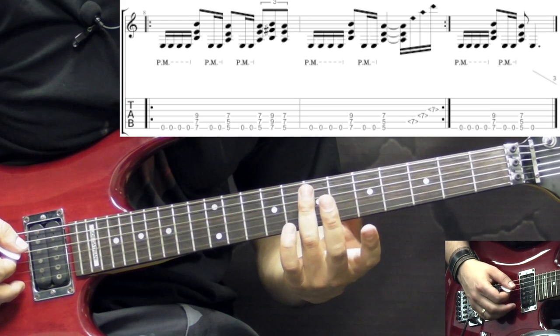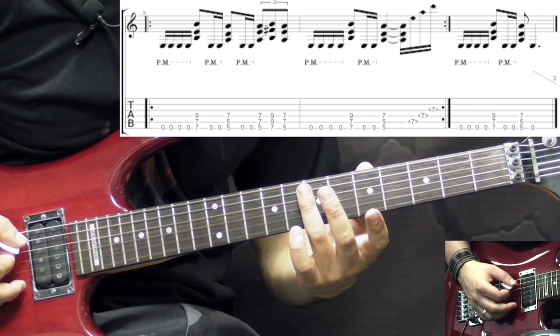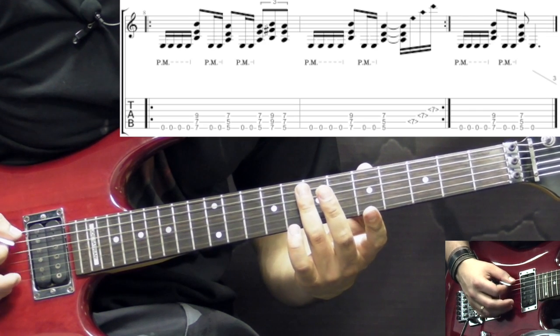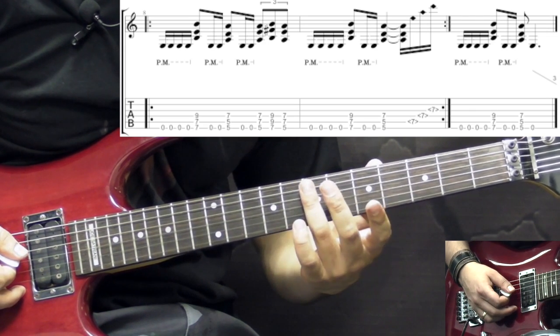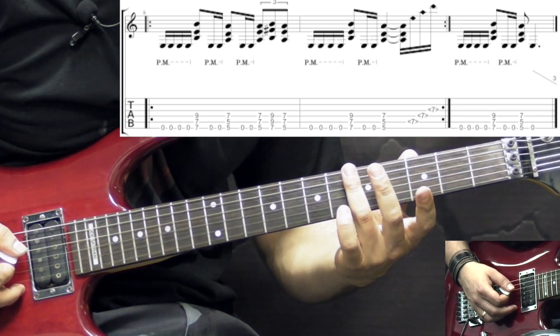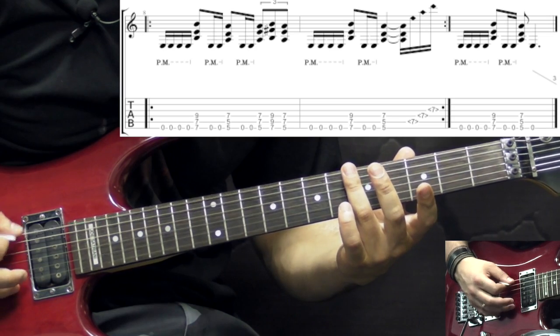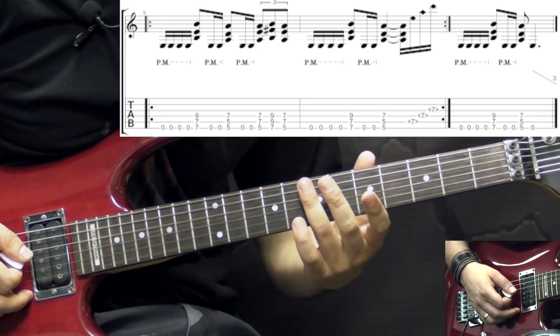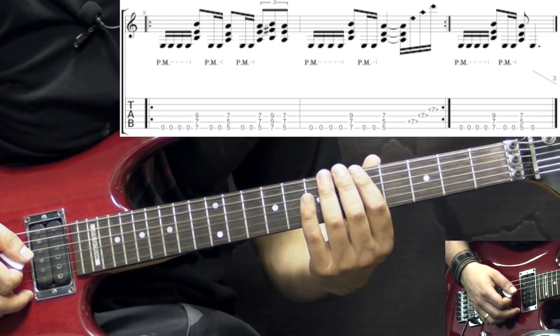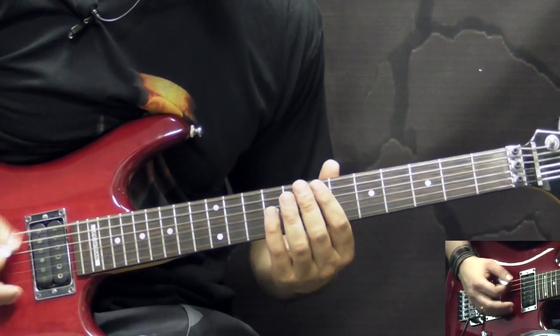You can play them at the 7th fret of the A, D and G strings, or you can play the same pitch harmonics on the 5th fret, starting with the lowest string, so on E, A and D. Whichever way is more comfortable to you, use that. So that's the first fill.